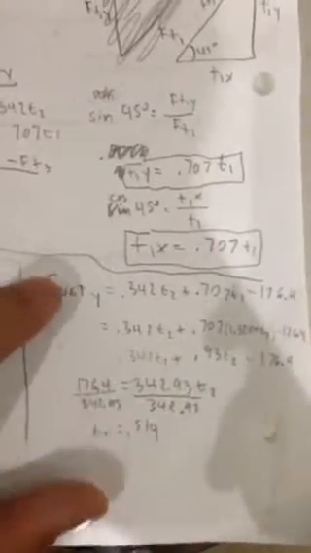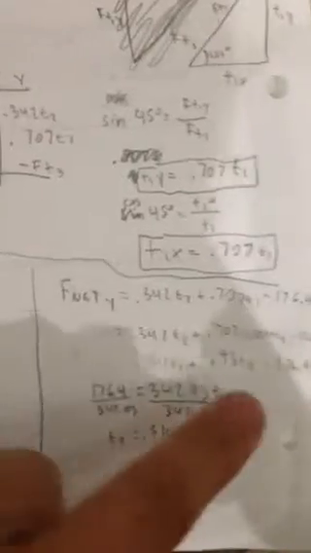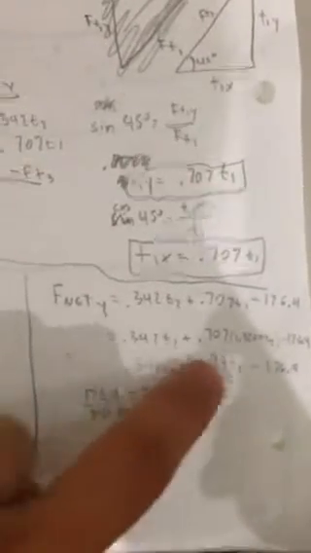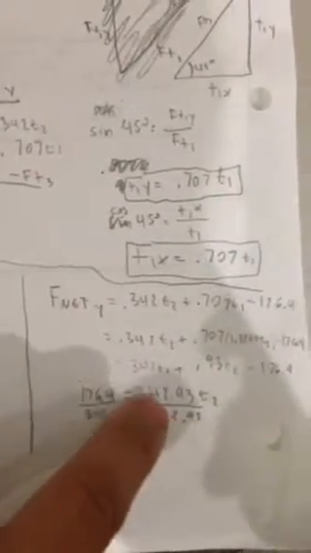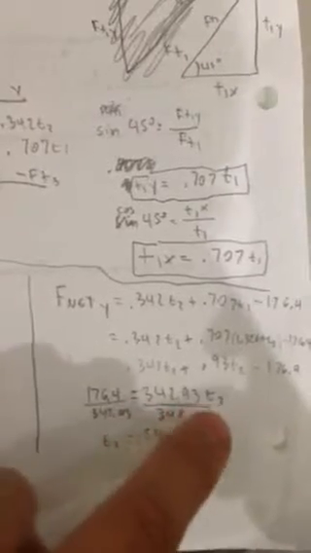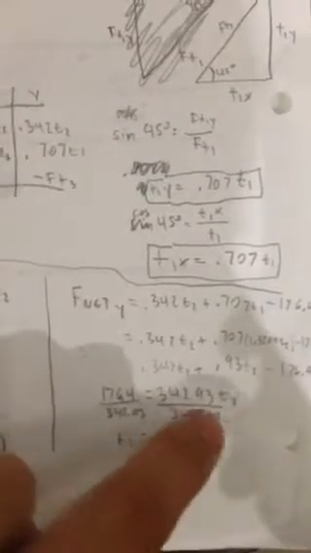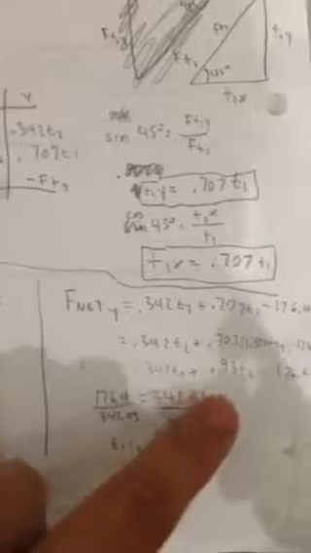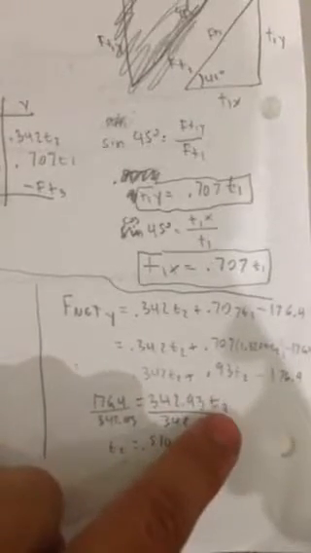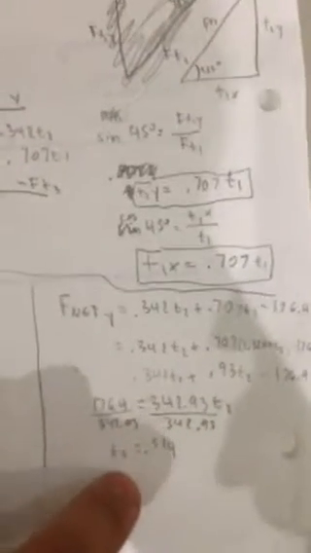After that you multiply this by this and have this answer, and set the net force of Y equal to 0 and pass one of the variables. In this case, we would pass this variable here and add these two, which would give us an answer of 342.93 T2. After that, you divide this by this to have T2 by itself.